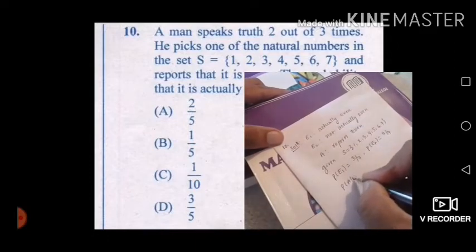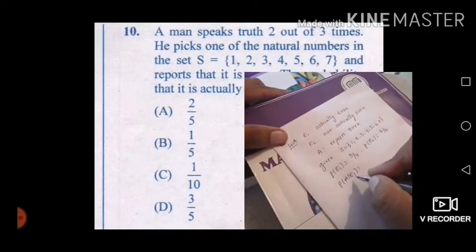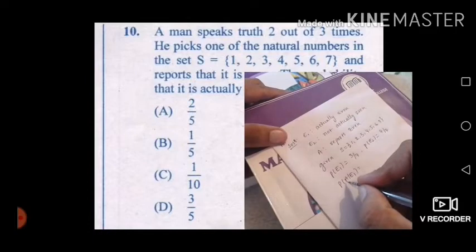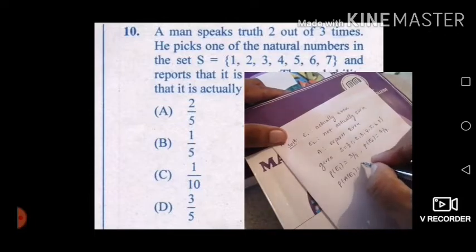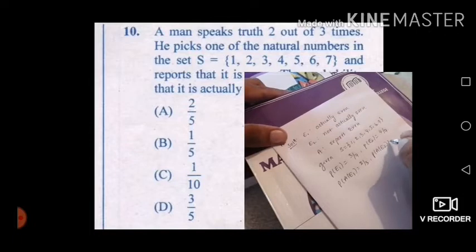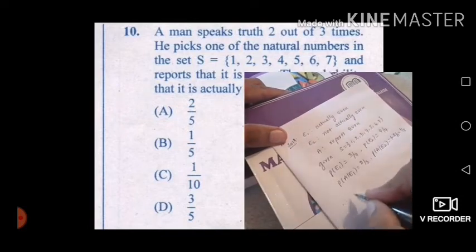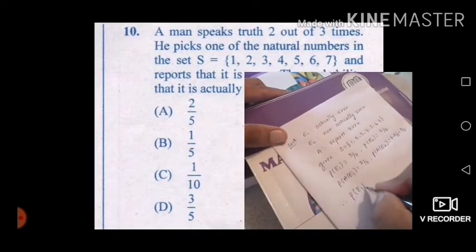Probability of A given even: what is the meaning of A given even? Your event A is also even, given that even, which means it is a sure event, it is speaking truth, hence it is 2 out of 3 times. A given not even, which is 1 minus 2 by 3, nothing but 1 by 3. So therefore we have to find out even given A.